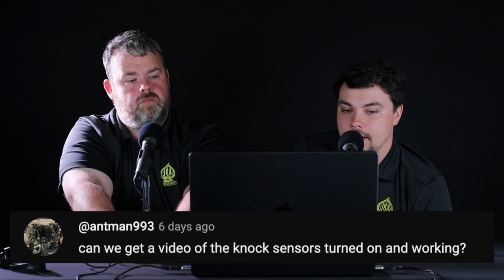AntMan 993, can we get a video of the knock sensors turned on and working? Yeah, we could probably do something like that. We're looking for a new LS swap vehicle, and at that point, that's when we'll be messing with knock sensor parameters. I want to go through each one of the subsystems and do a specialized video for these certain things, and that's one of them. That is on the list of direct videos of all the different individual systems. We just need to get another LS swap vehicle here. I don't know if we're going to build one or buy one. Haven't figured it out yet, but we're looking for one.